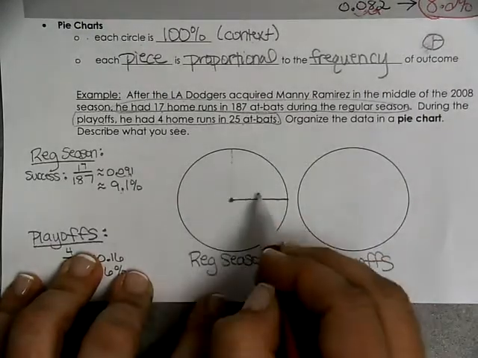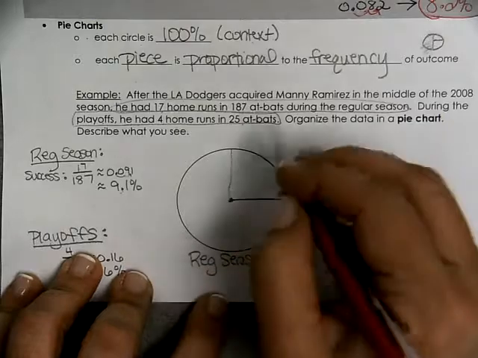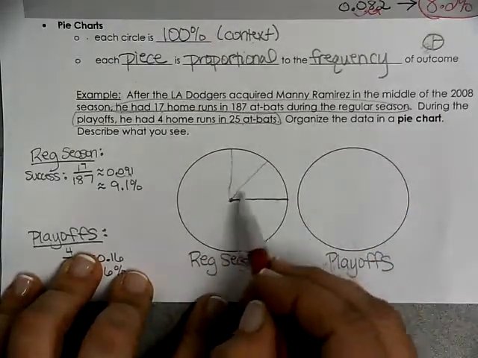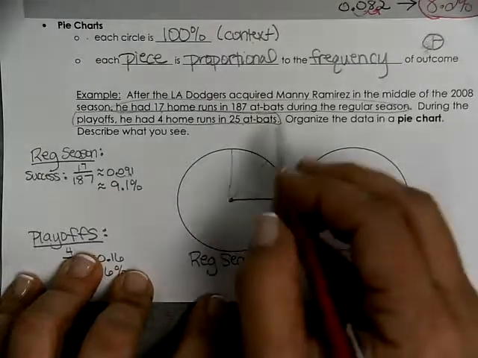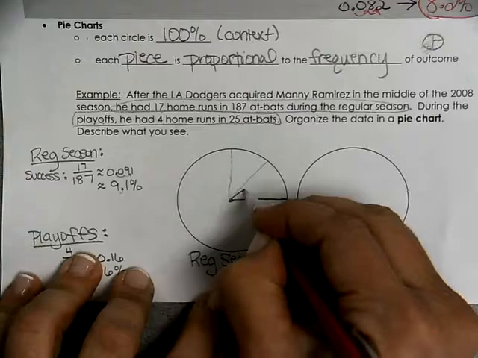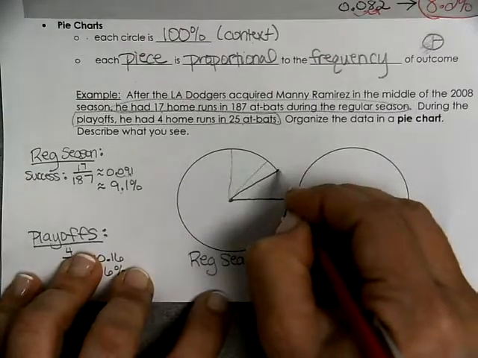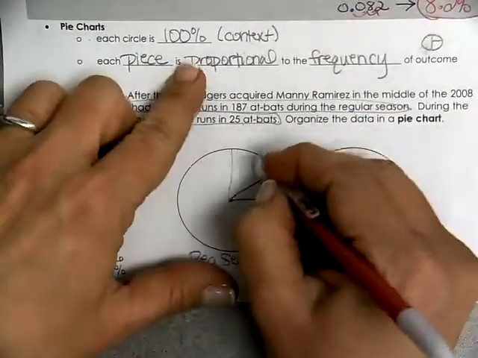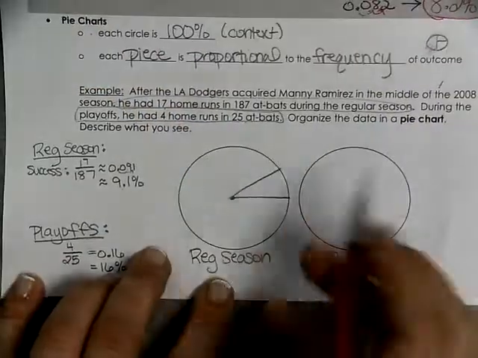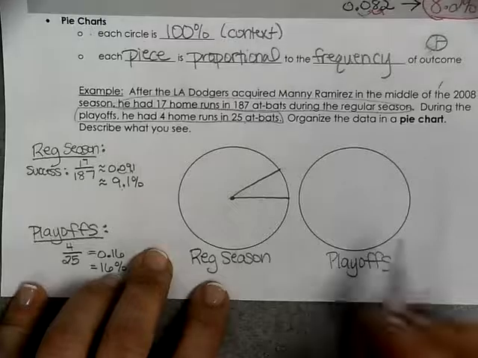About a quarter of the circle from here to here. So half of 25% would be 12.5%. So that means that 9.1% is going to be smaller than that. So I'm going to estimate that this is about 9.1%.